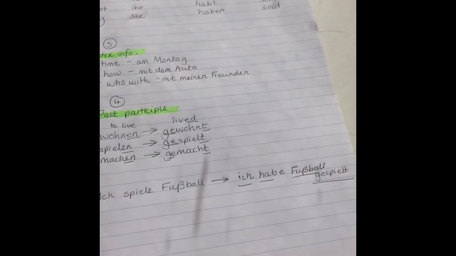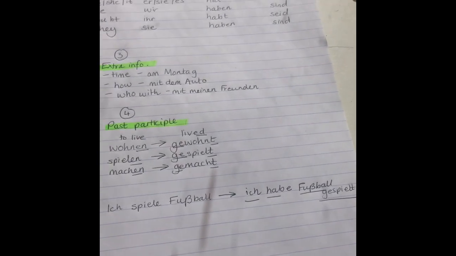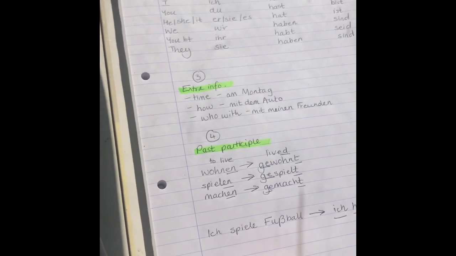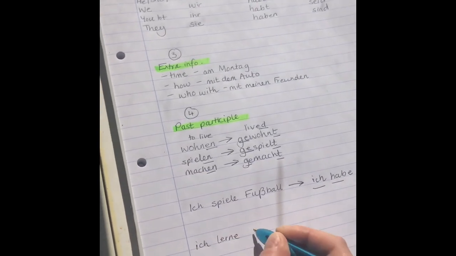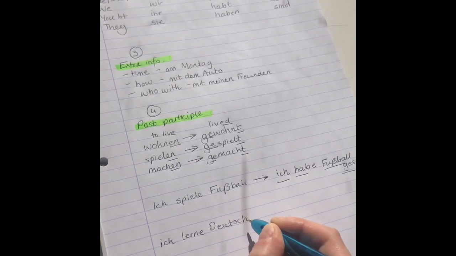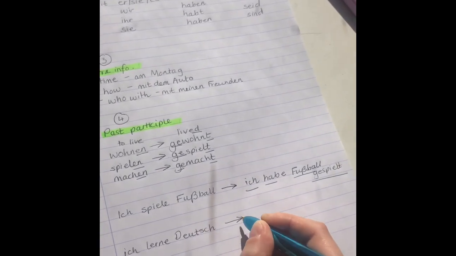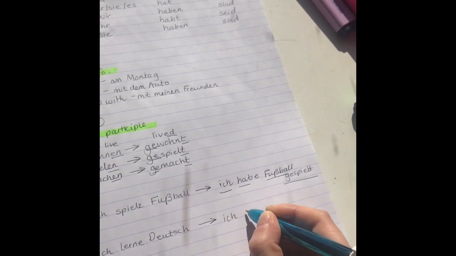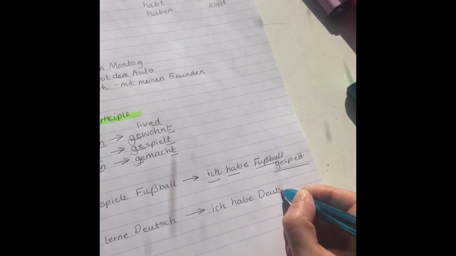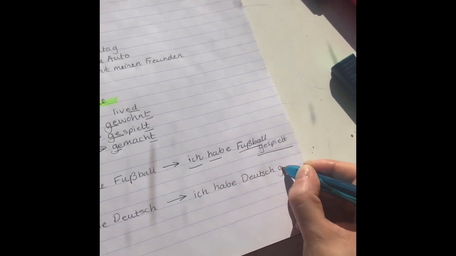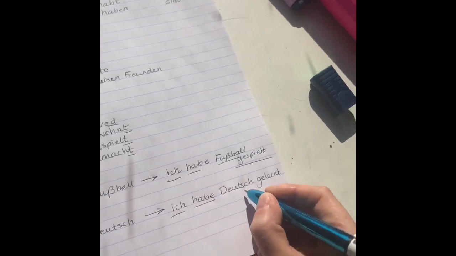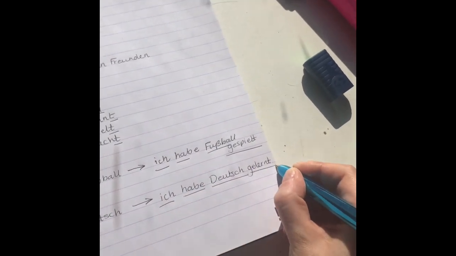Another example, let's say I learn German. Ich lerne Deutsch. I learned German, past tense. Ich habe Deutsch gelernt. Okay, so step 1, step 2, step 3, step 4.